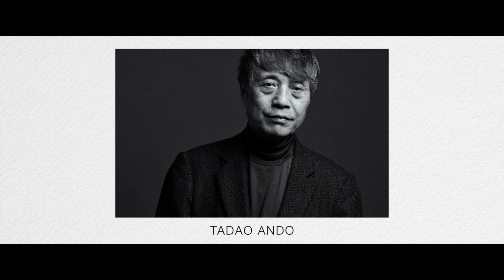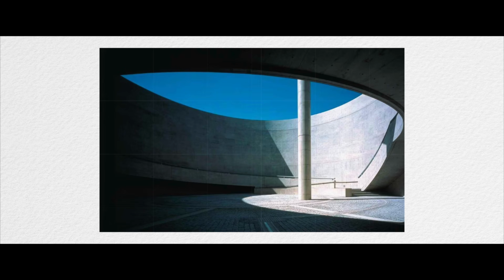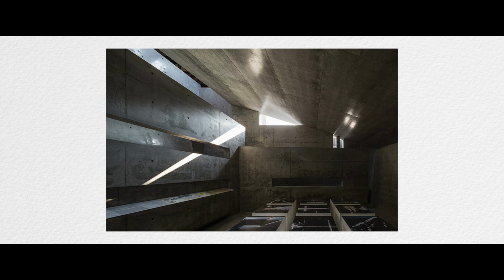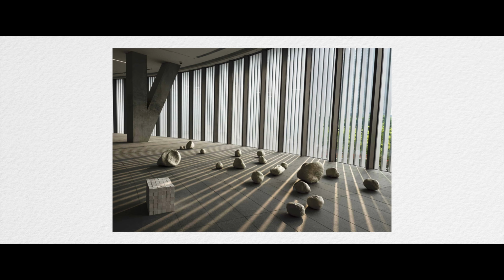Architects like Tadao Ando incorporate ma into their designs by emphasizing simplicity, natural light, and the relationship between the built environment and its surroundings. Ando's use of concrete and glass, along with open spaces and courtyards, creates a sense of ma that invites contemplation and engagement with the environment.